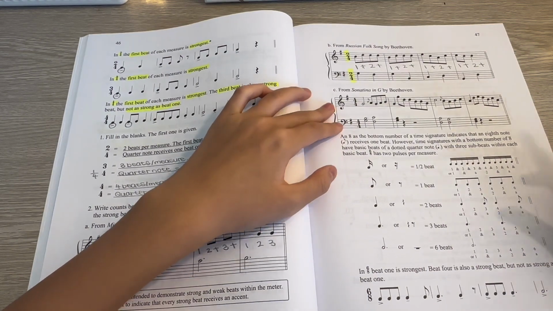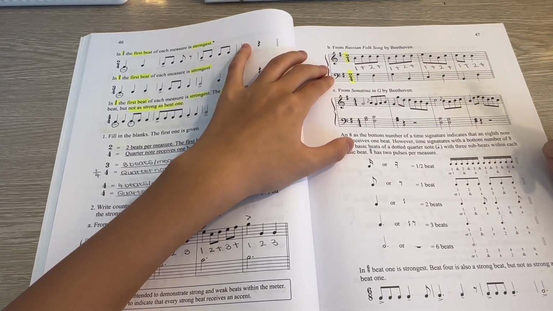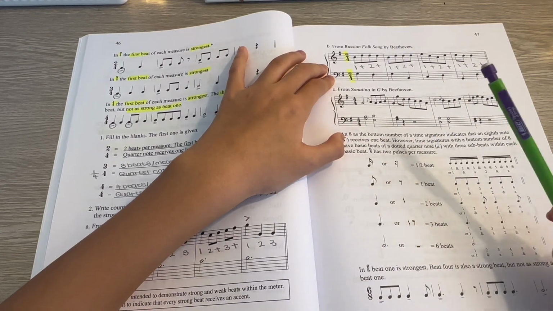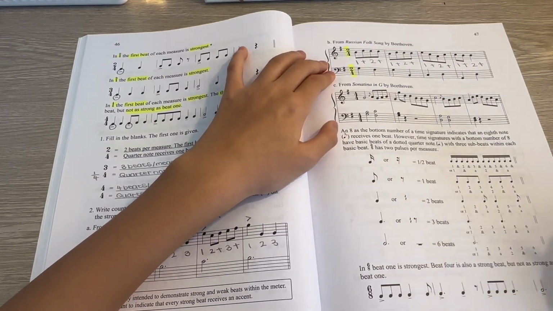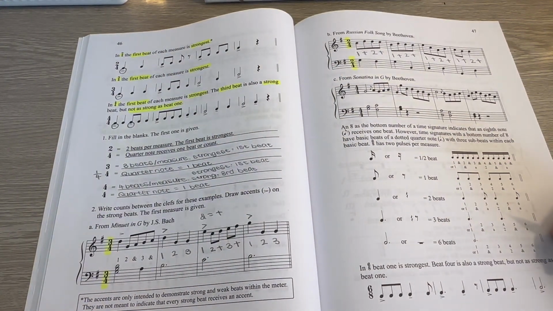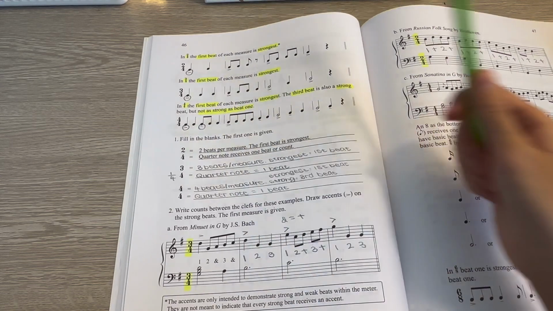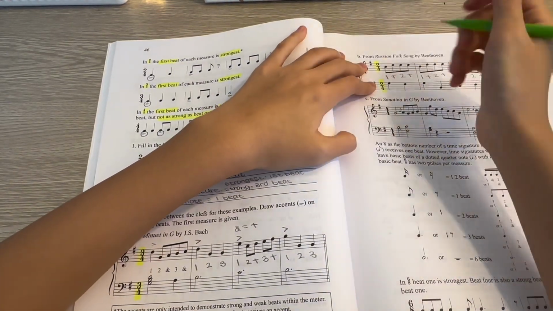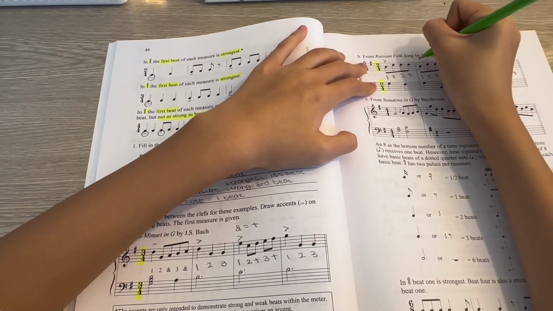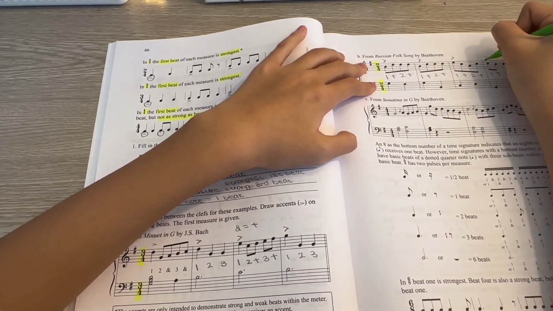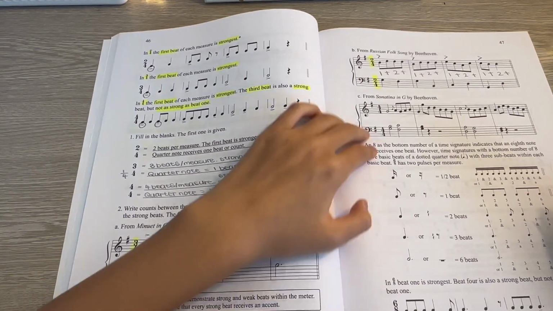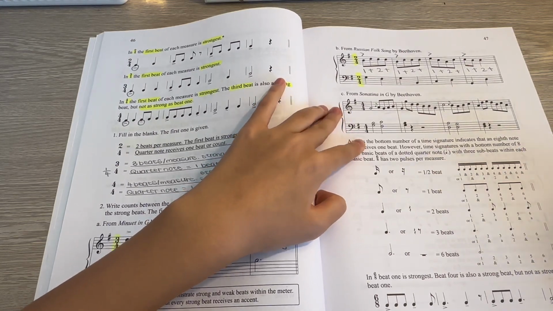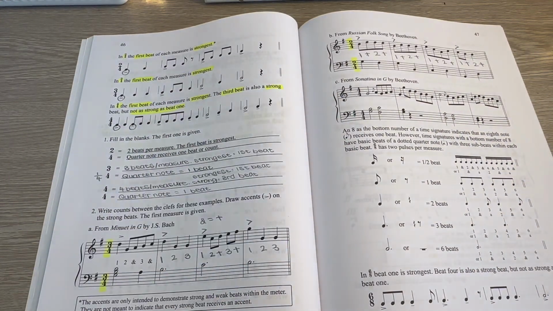Good. Now, the bass clef is really easy. It's just 1 and 2 and, 1 and 2 and, 1 and 2 and, 1 and 2 and. So, pretty simple. But now we have to add the accents in all the measures. So in 2/4 time, the first beat is strongest, so we're going to add accents on the first beats, like so. Awesome. Now let's do Sonatina in G by Beethoven. So now we're in 4/4 time.